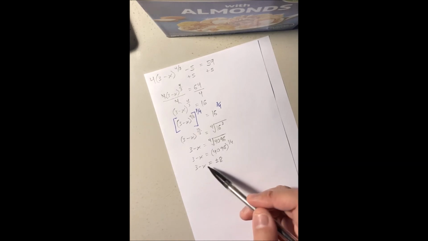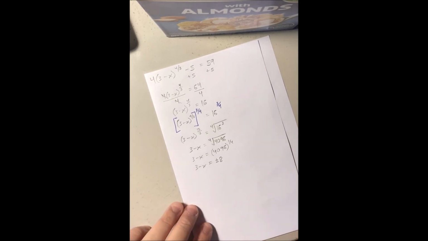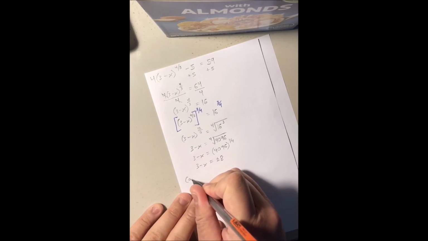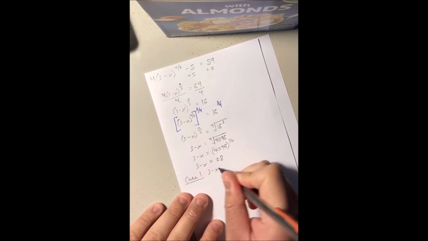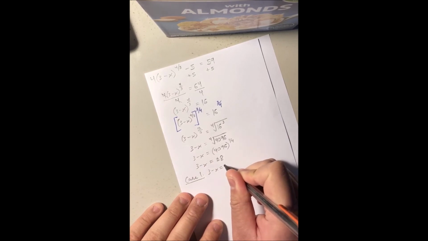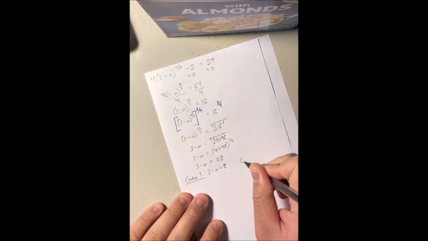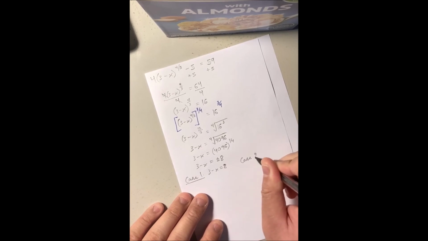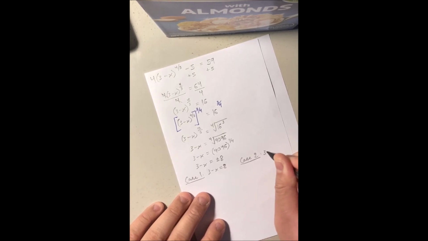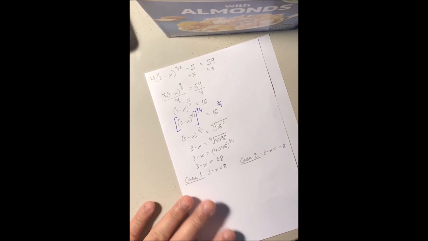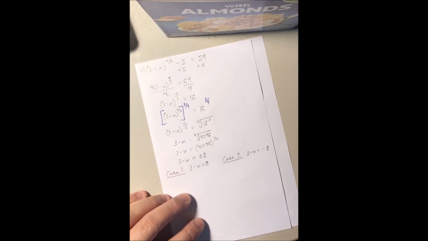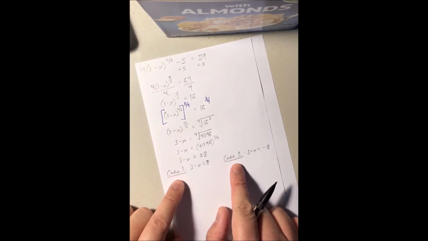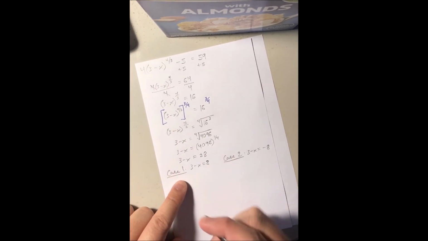So you got 3 minus x equal plus or minus 8, where there's going to be two cases. Case 1 is going to be 3 minus x equal to positive 8. And case 2 is the same thing, but now it is minus 8. Okay, hopefully you guys can see it there. So separately in each case, just solve for x.